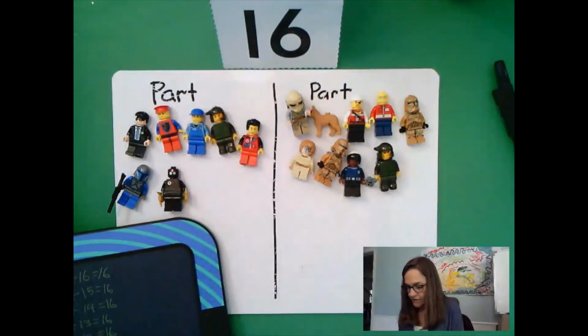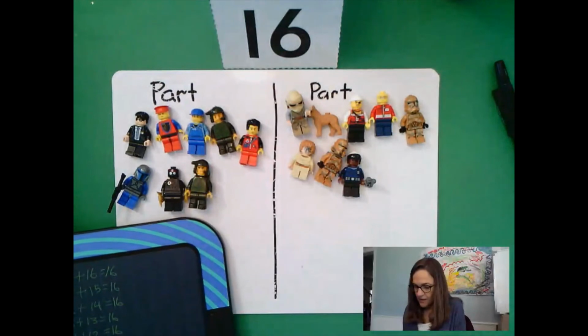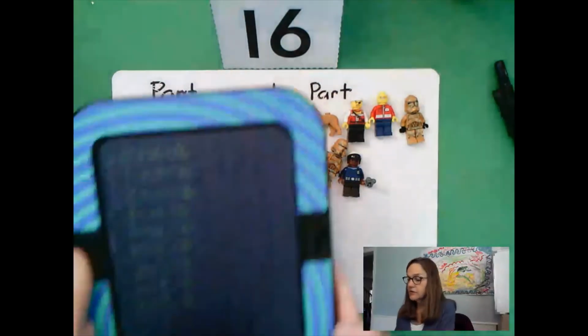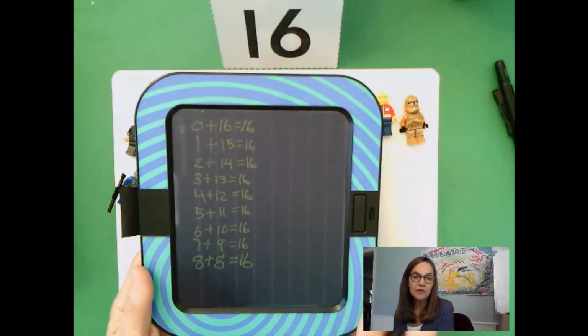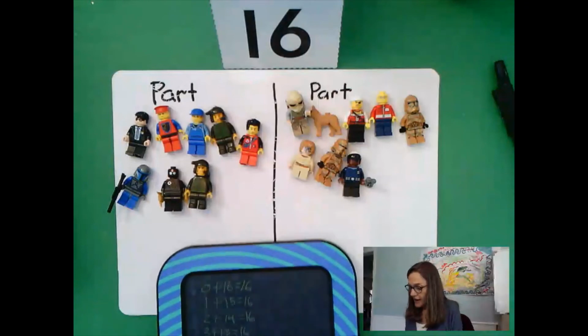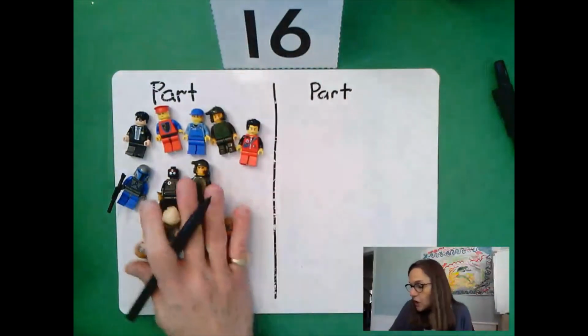And 7 plus 9 equals 16. And 8 plus 8 equals 16. Oh, sorry, you can't see those, can you? Okay, you could have been writing these down yourself. It's good to have it in your head. And we could go all the way until I have them all moved over.